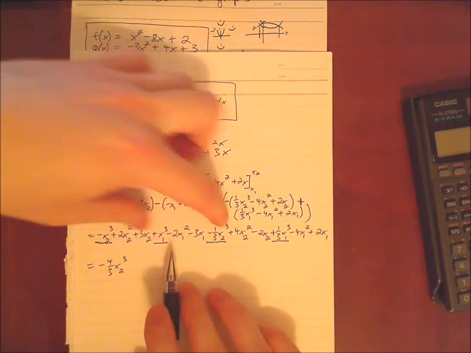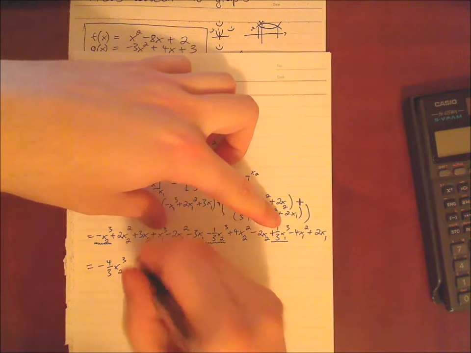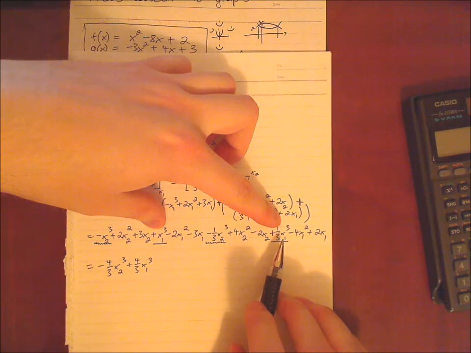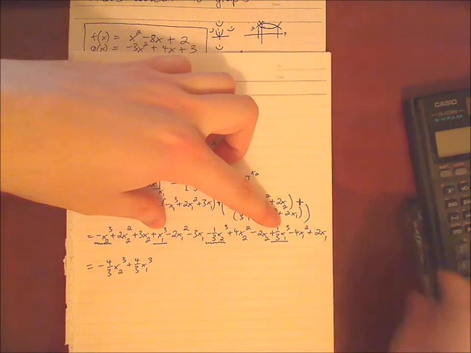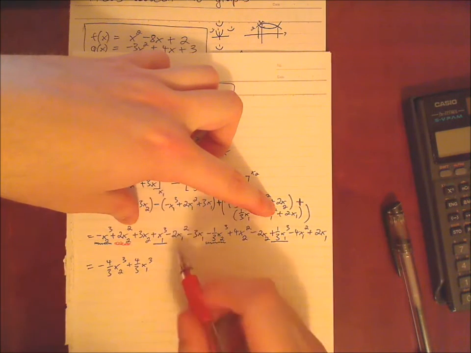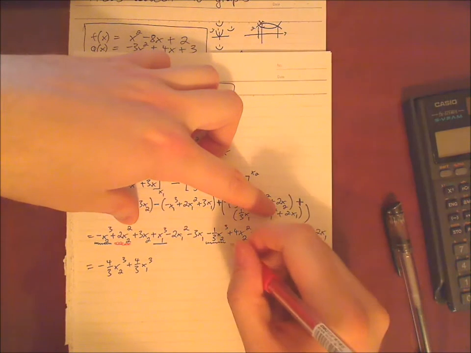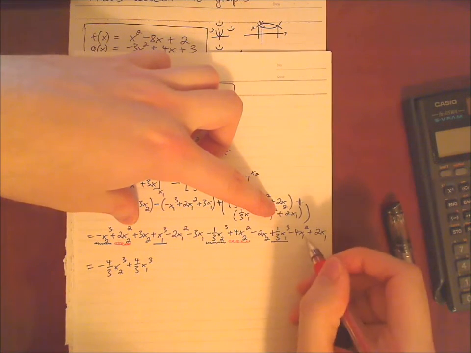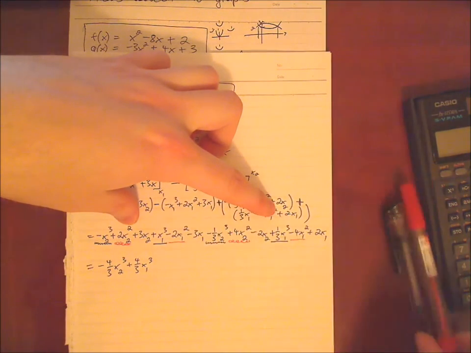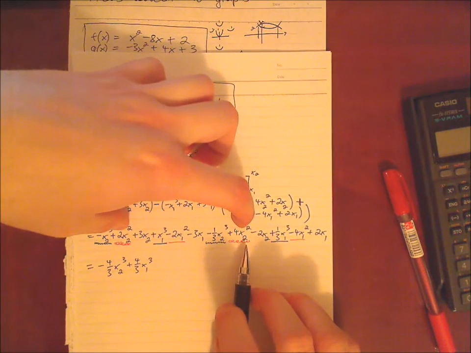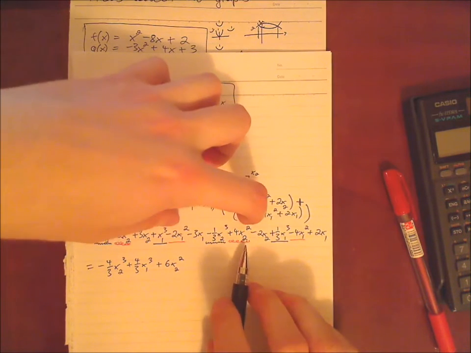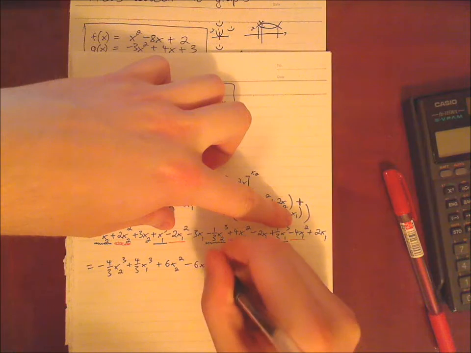Then we got that next one, and 1/3 is plus 4/3 x1 to the power of 3. Next, maybe different color. So we have x2 to the power of 2, x2 to the power of 2. We have x1 to the power of 2, and another x1 to the power of 2. And then we can calculate everything, and we end up with plus 6x2 to the power of 2 minus 6x1 to the power of 2.